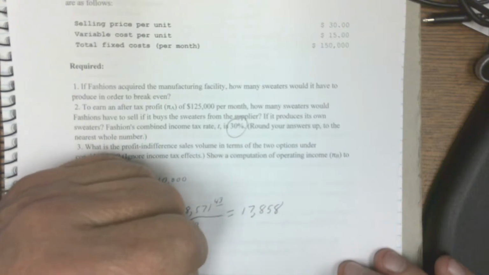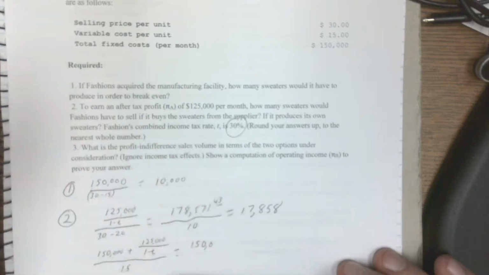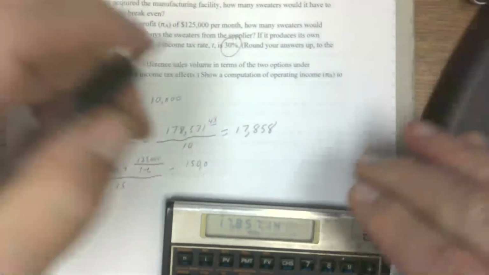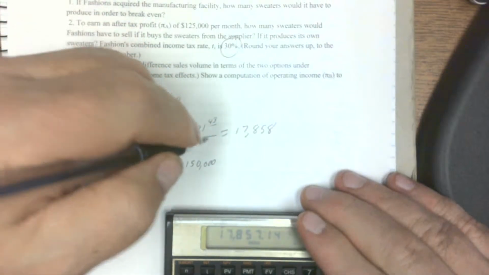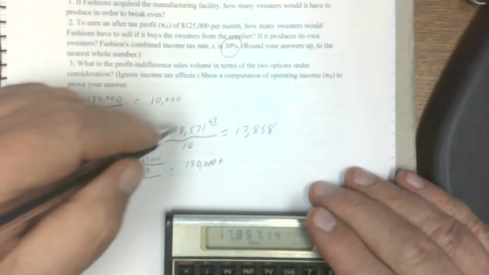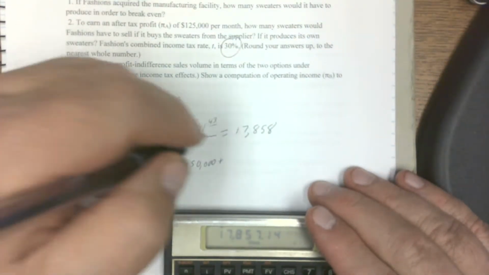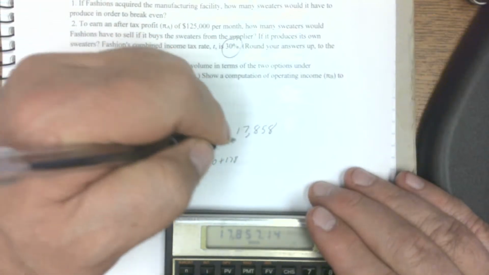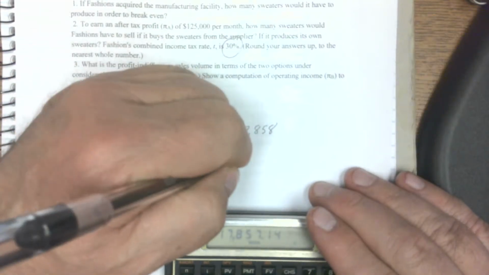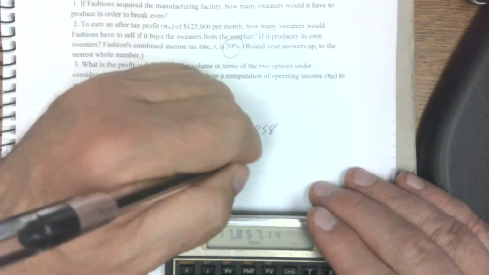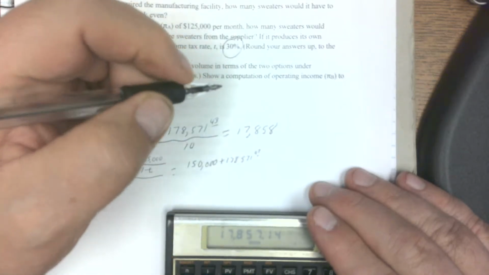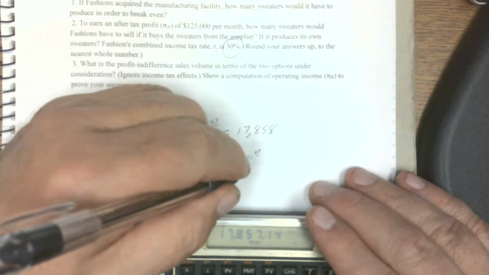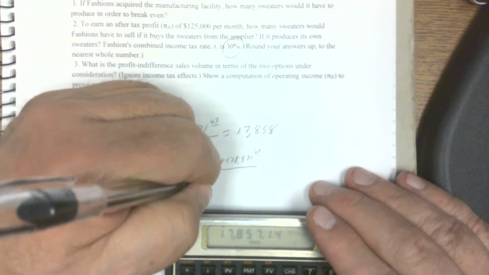So that's going to be 150,000 plus, this is going to be the same, 178,571.43, all divided by 15.